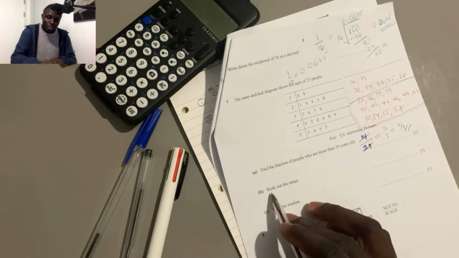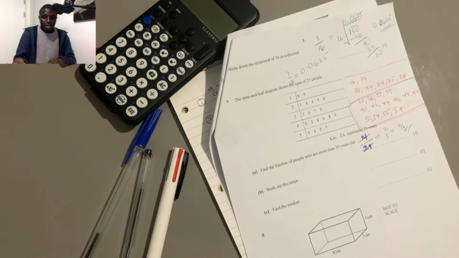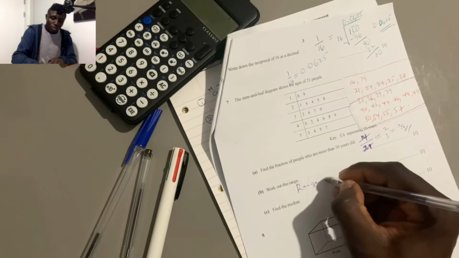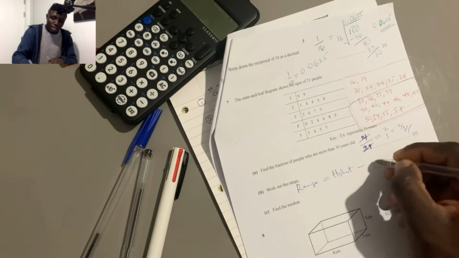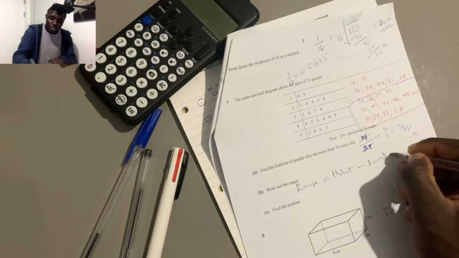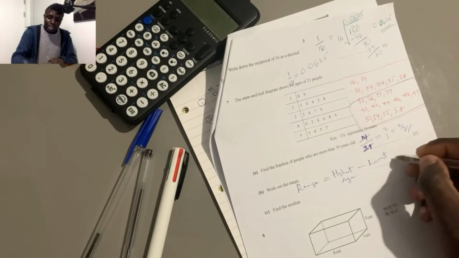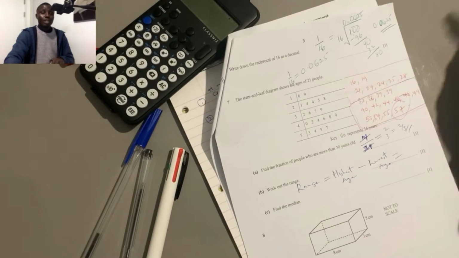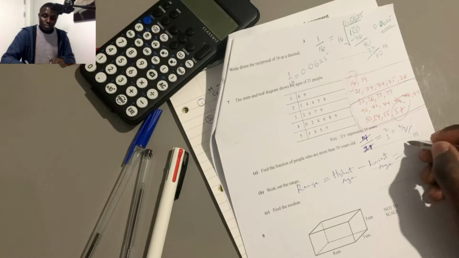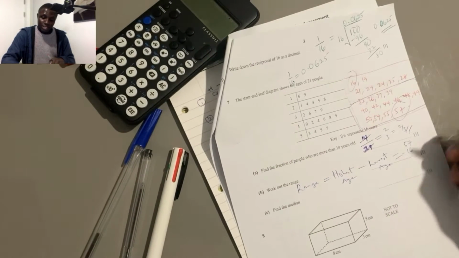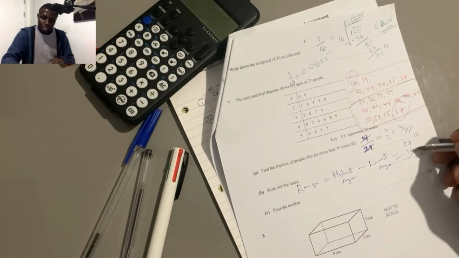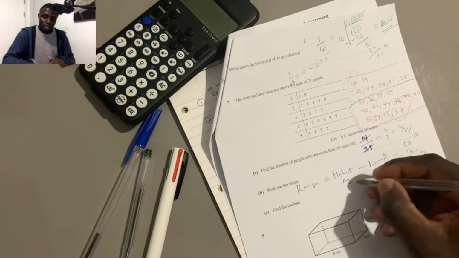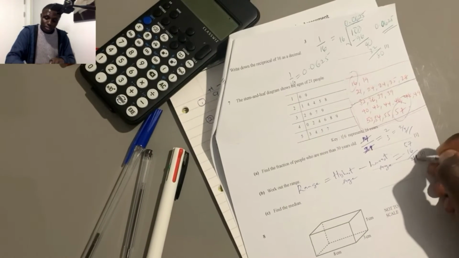Now they say I should work out the range. Work out the range. What is range? Range is equal to the highest minus the lowest age. The person with the highest age and the lowest age. So who is the person with the highest age? That is 57. And the person with the lowest age is 16. So definitely 57 minus 16 is going to give you 41. So the range is 41. Highest minus the lowest.